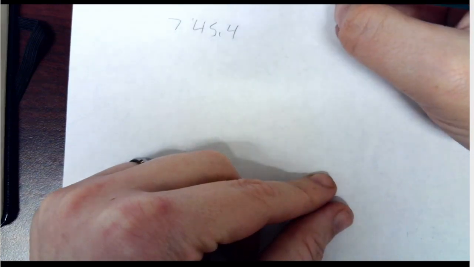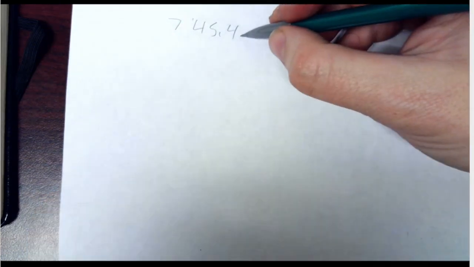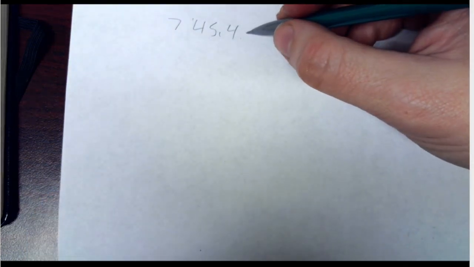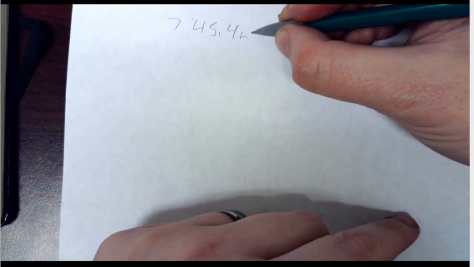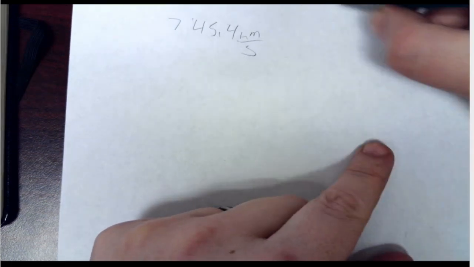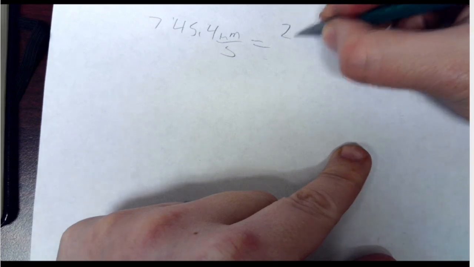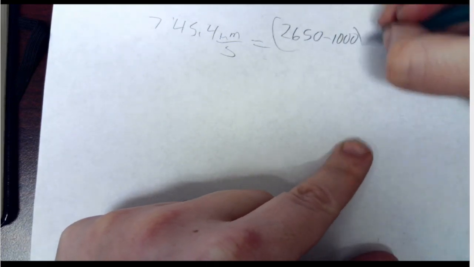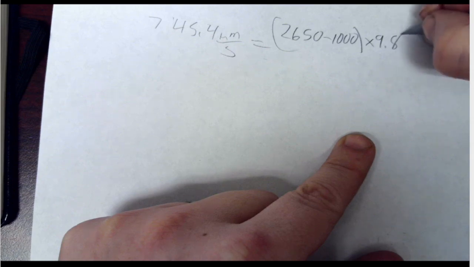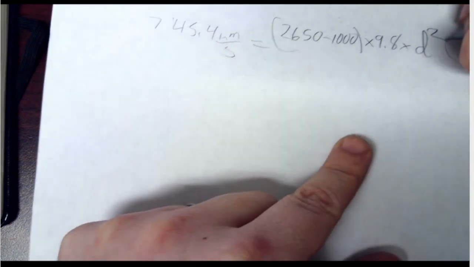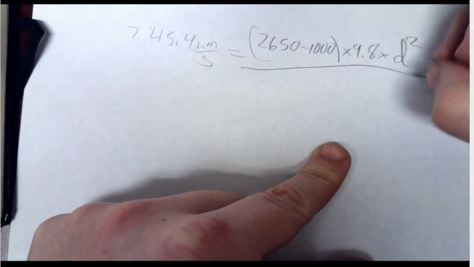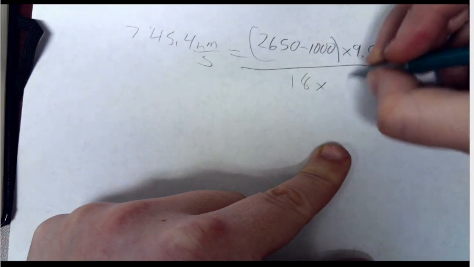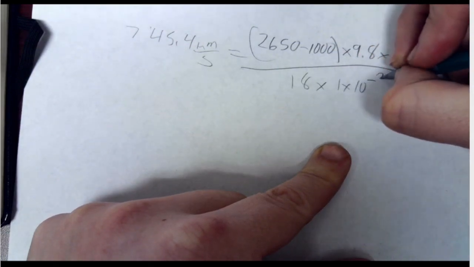So 745.4 micrometers per second equals 2650 minus 1,000, times 9.8, times diameter squared, over 18 times 1 times 10 to the negative third.